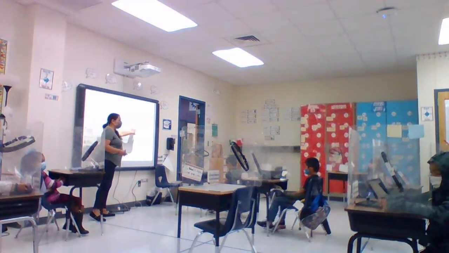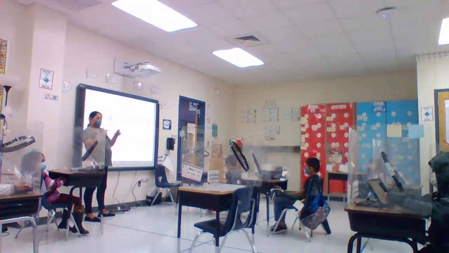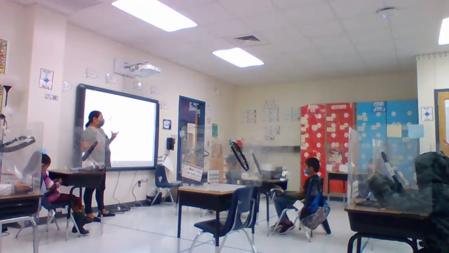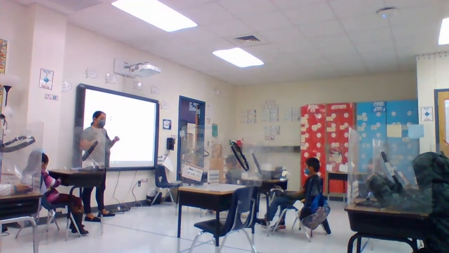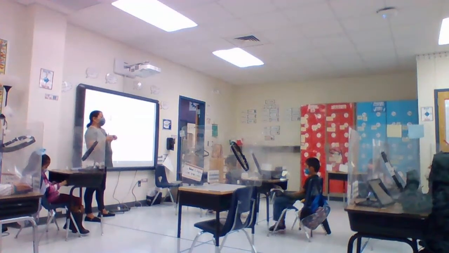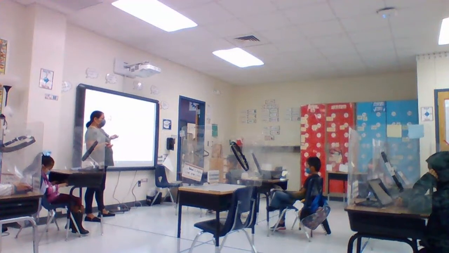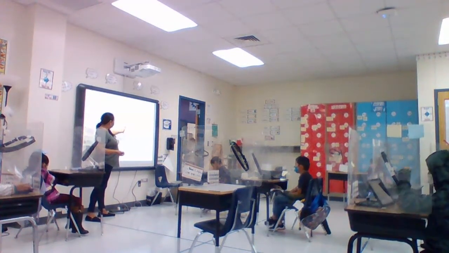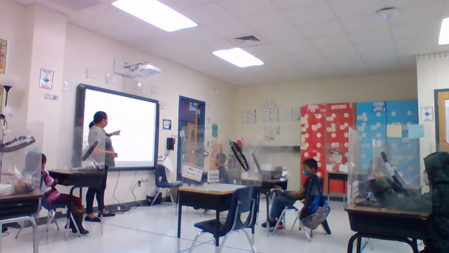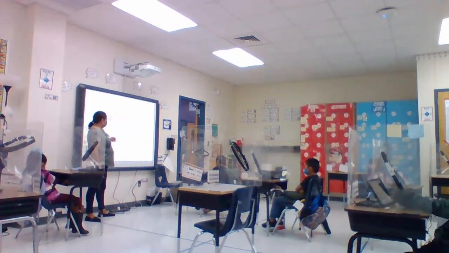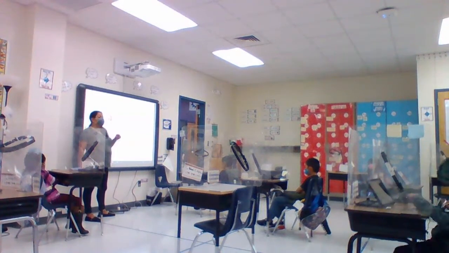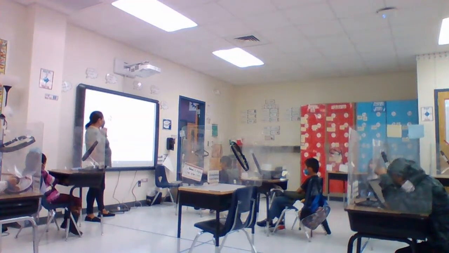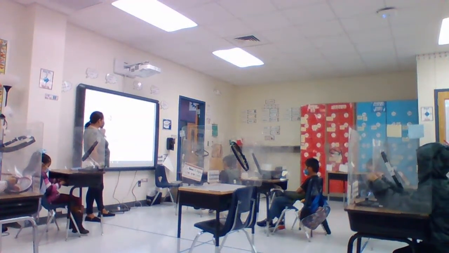Non-standard measuring tools are things that are not a ruler. A standard measuring tool is a ruler, but today we're going to talk about things that are not a ruler. We can measure things without a ruler. We're going to be using non-standard measuring tools so we can describe the length of objects, okay? That's what we're going to be doing today.